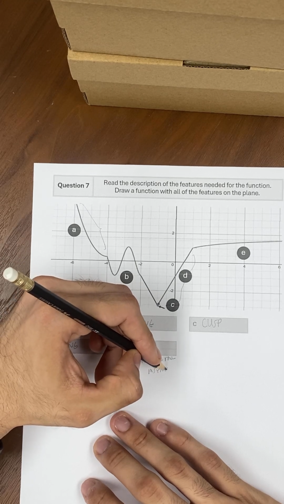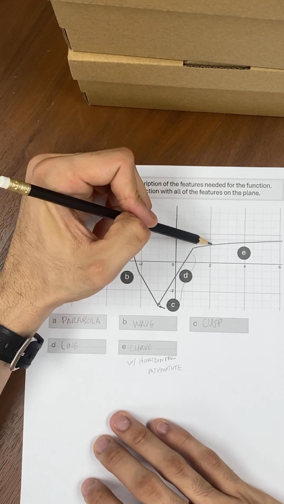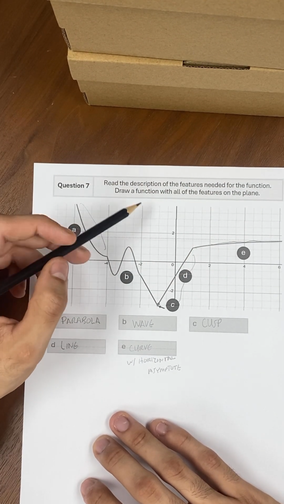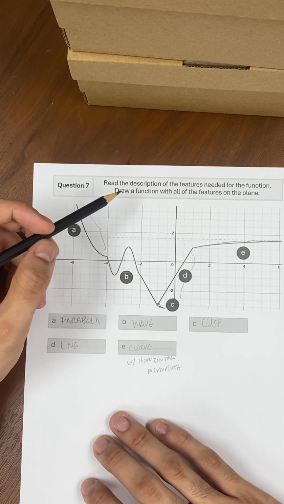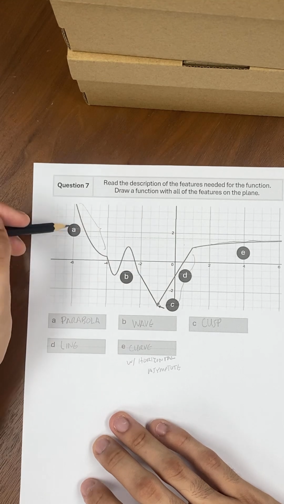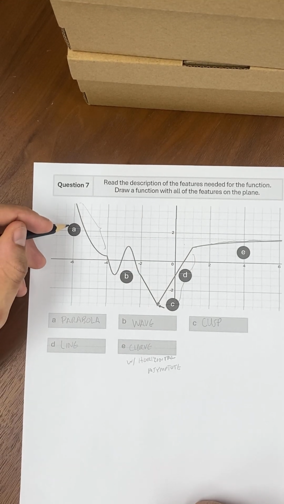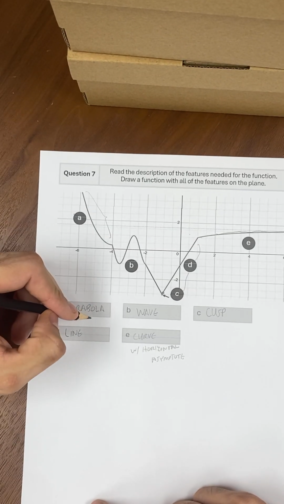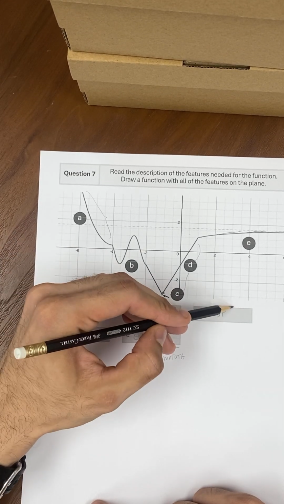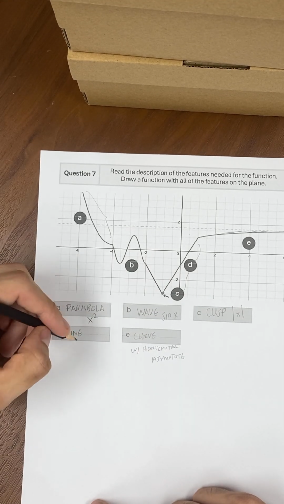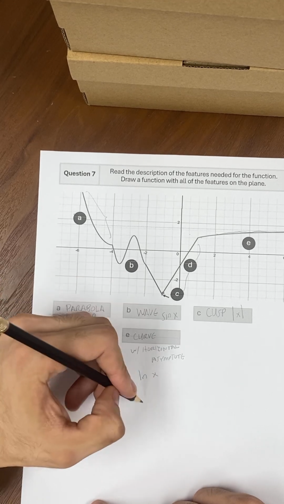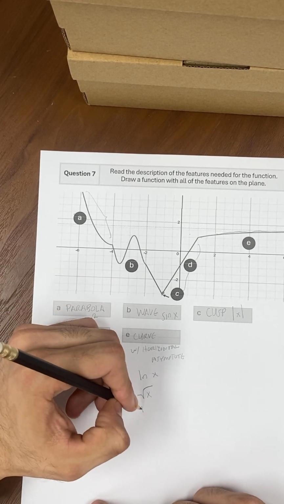This means the curve gets closer and closer to the dotted line, but it will never actually touch it. That's why the dotted line has been placed there, to indicate that it's a limit for the curve. If you named it by the specific function, you might say that this one is x squared. This one is sine of x. This one is the cusp of absolute value of x. Line is just x. And this one could be ln of x, square root of x, or 1 over x.